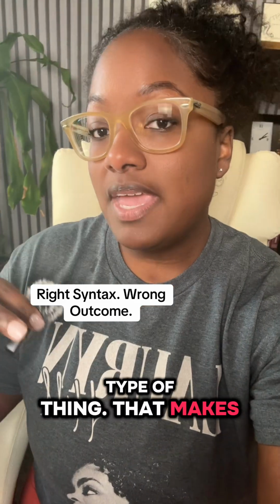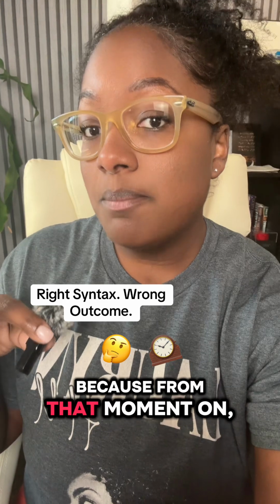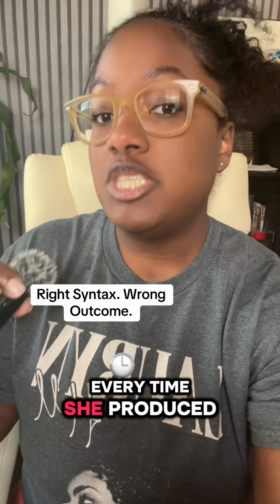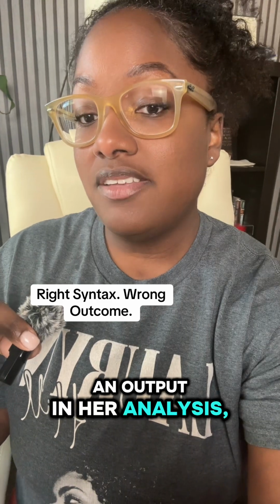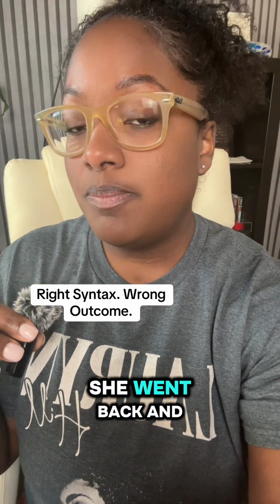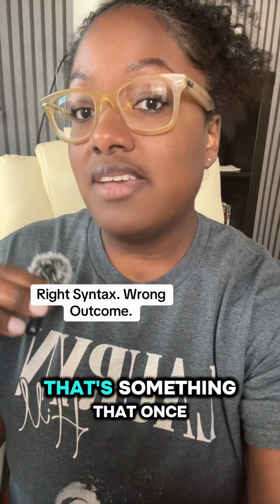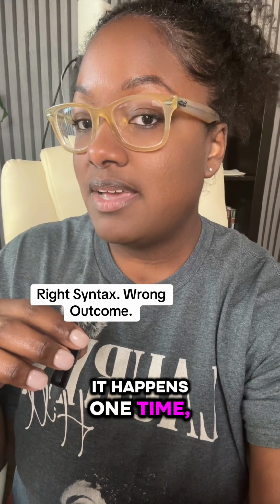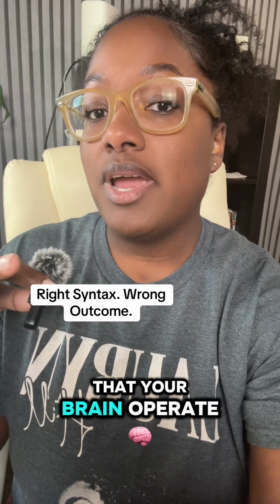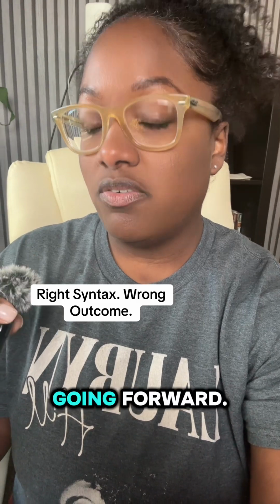That's the type of thing that makes you better, because from that moment on, every time she produced an output in her analysis, guess what she did? She went back and she validated that data. That's a mindset shift. Once it happens one time, it redirects the way that your brain operates and you move differently going forward.